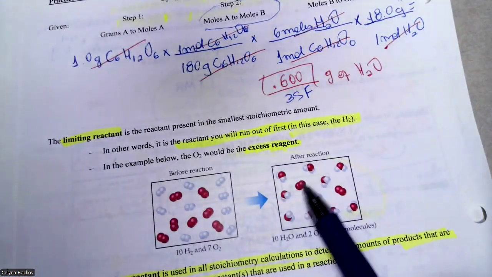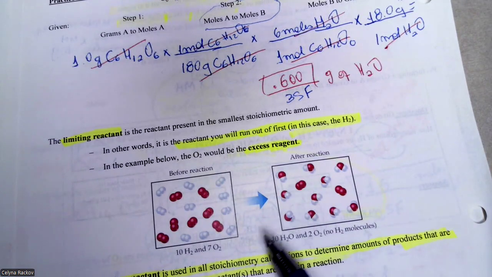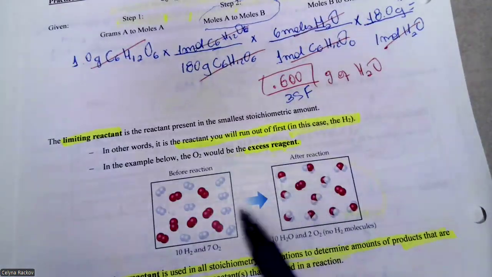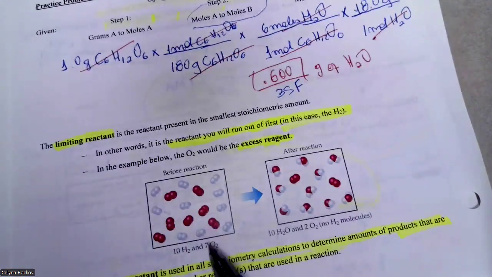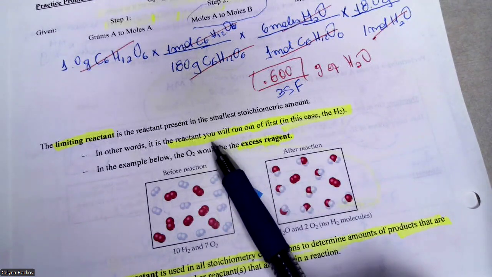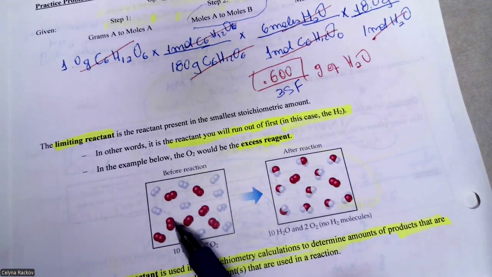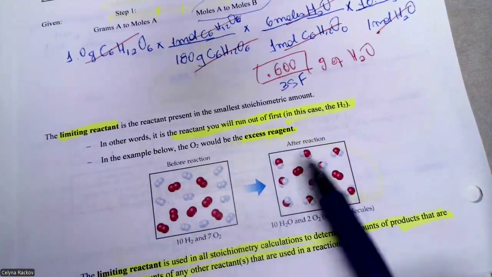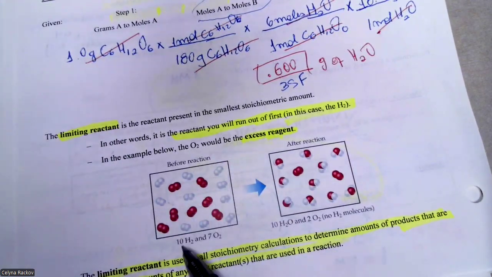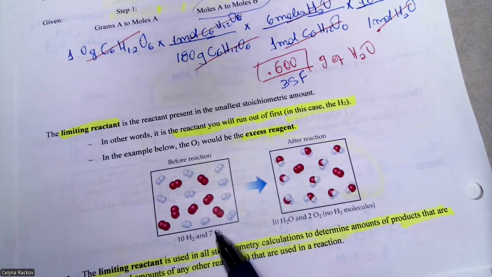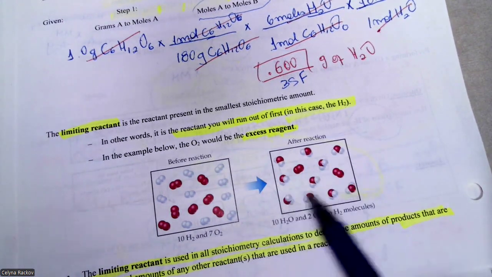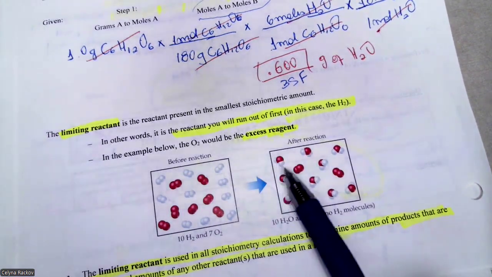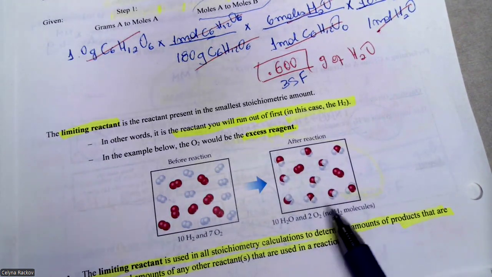But you still have molecules of oxygen in here. Why do you have extra oxygen here? Because in that case, the hydrogen ran out first and you have an excess of oxygen. So before the reaction, you have 10 hydrogens and 7 oxygens. And after the reaction, you have 10 molecules of water, shown by the white and red color here for water.